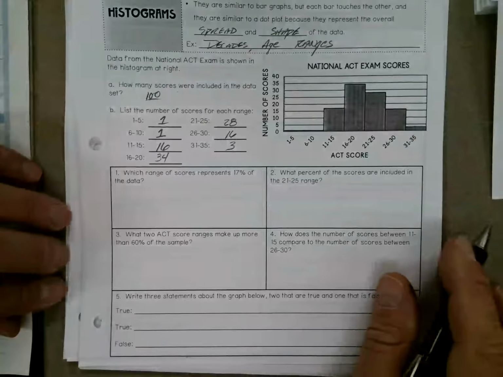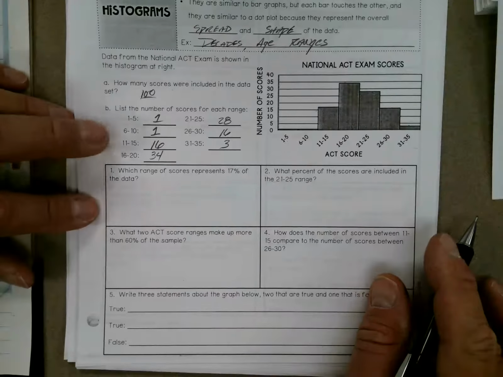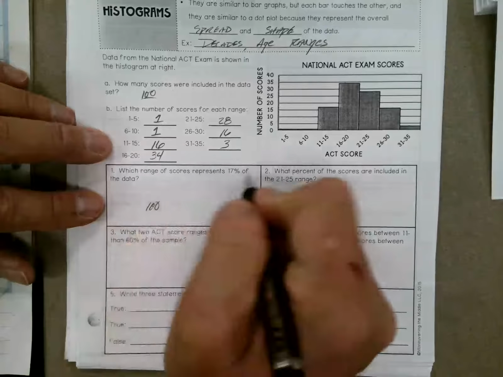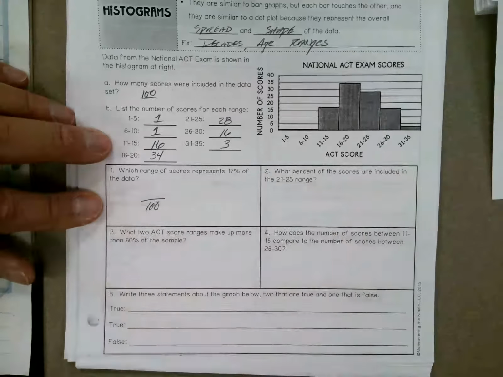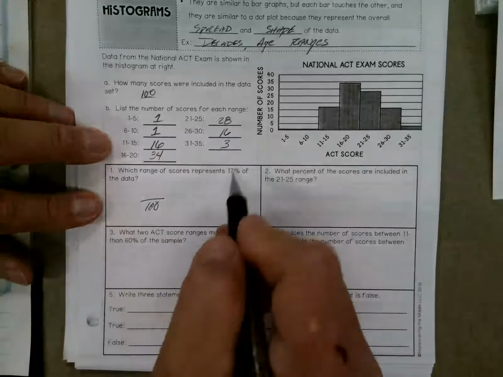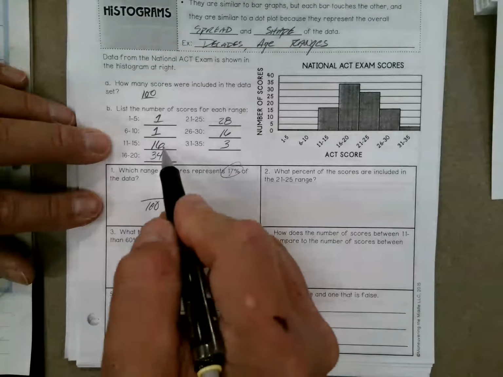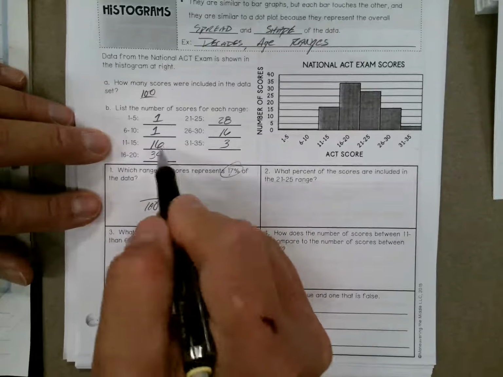Which range of scores represents 17% of the data? Well, when I look at this, if I have 100 overall, all percents are out of 100. So I'm looking for something that's 17%. I have really 2 options, so I better go back and evaluate this because it's out of 100.